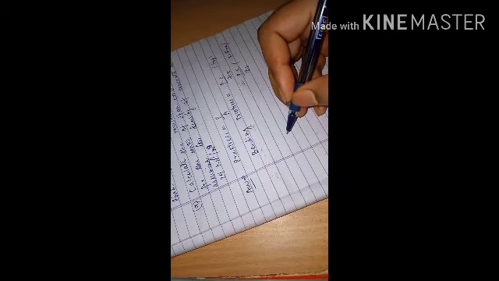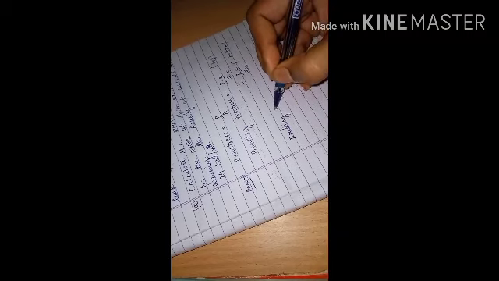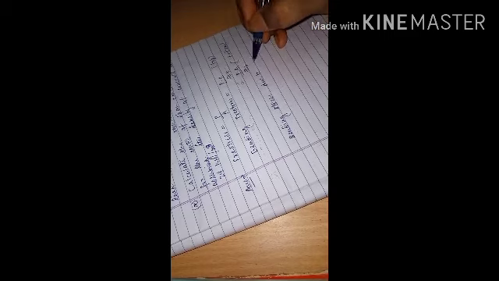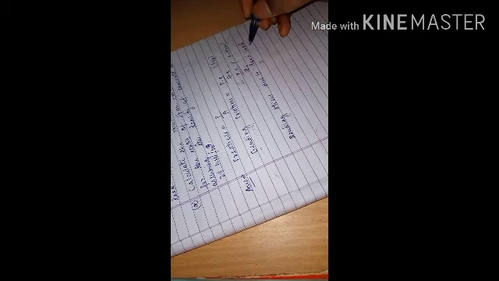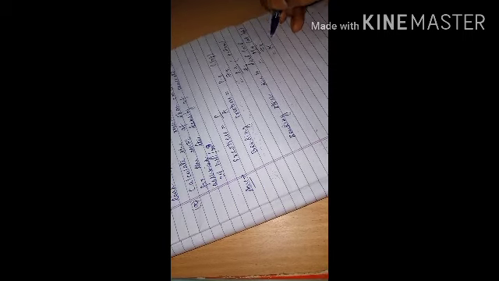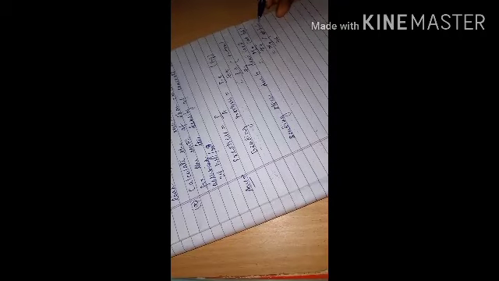Also bending stress due to dead load is equal to MG by ZT at top and MG by ZB at bottom.